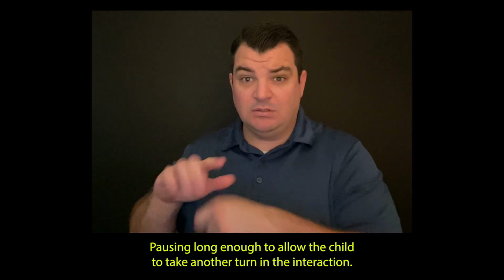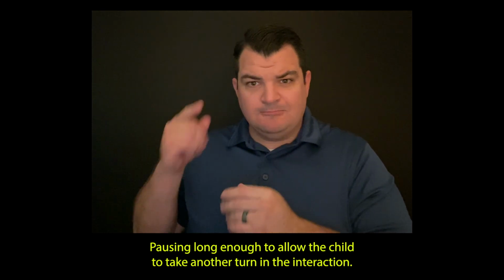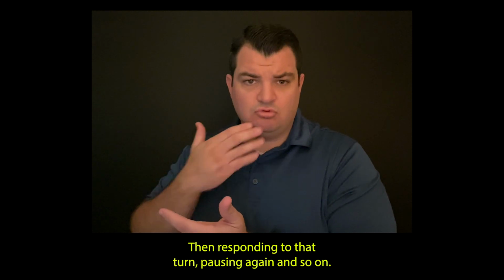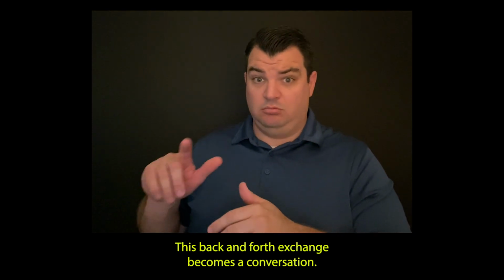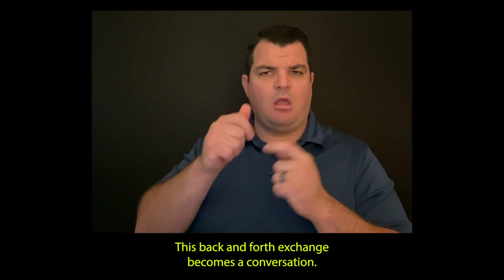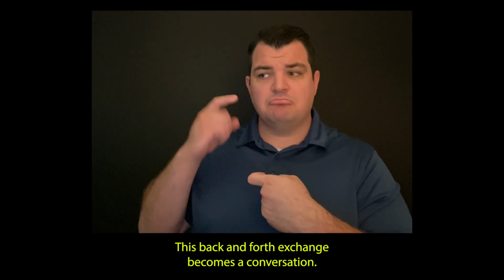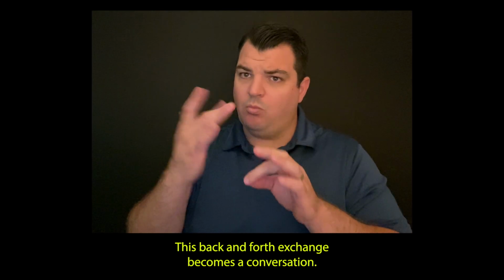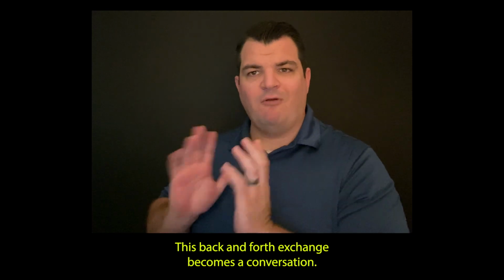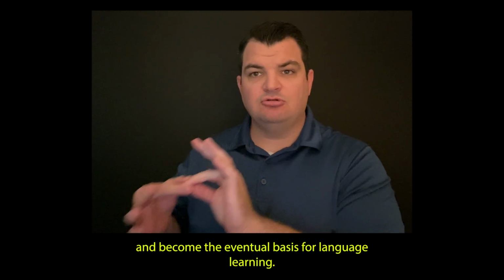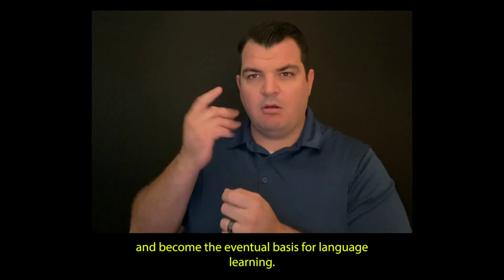Pausing long enough to allow the child to take another turn in the interaction, then responding to that turn, pausing again, and so on, this back and forth exchange becomes a conversation. Such conversations, repeated consistently, build relationships and become the eventual basis for language learning.